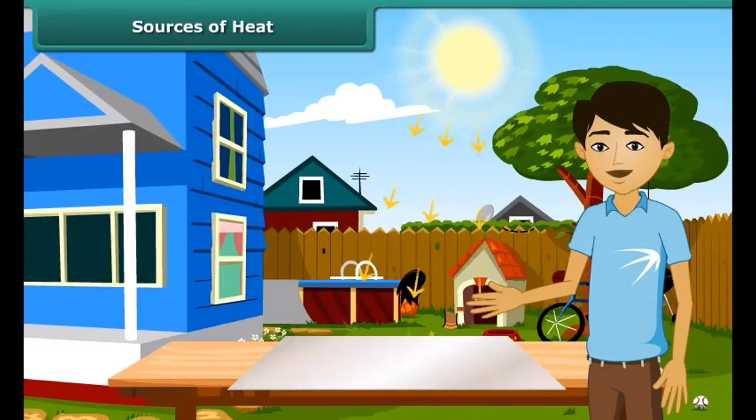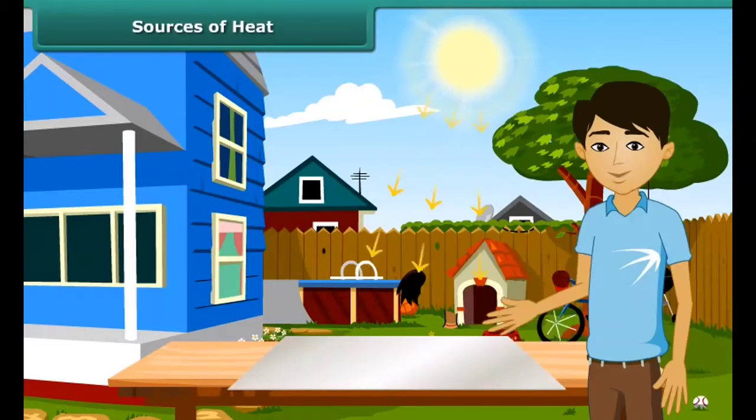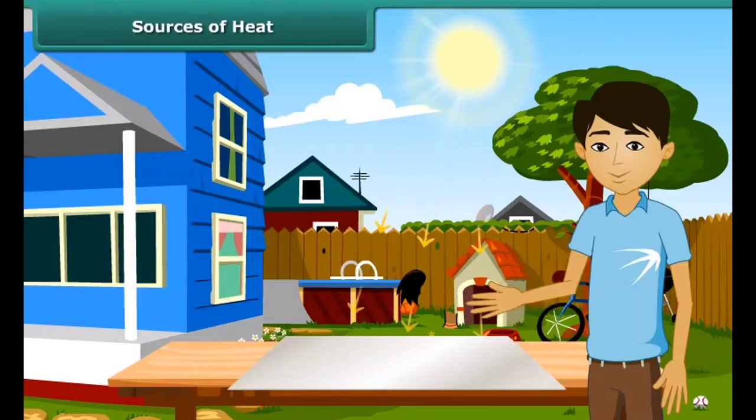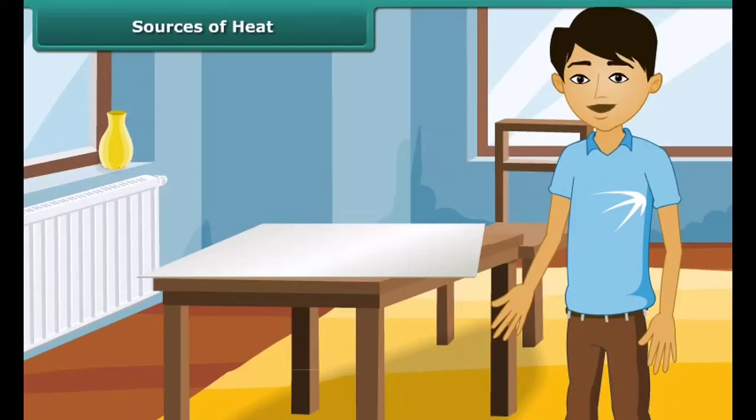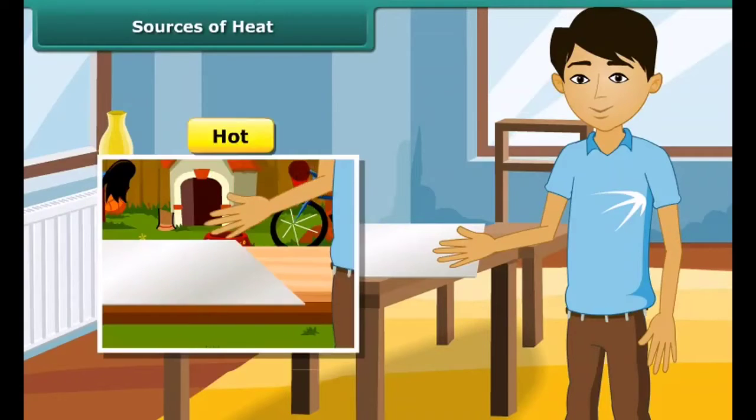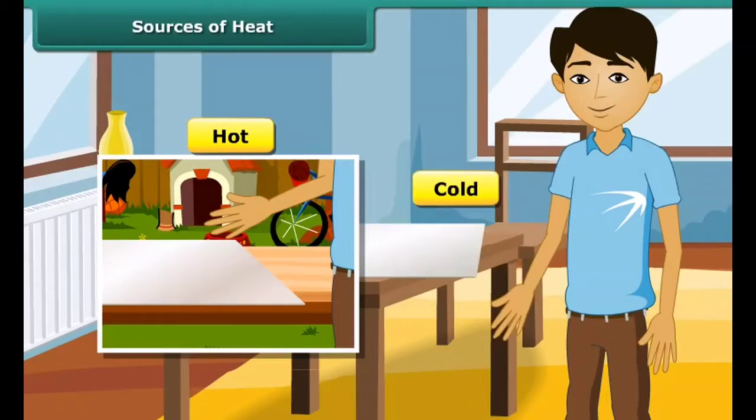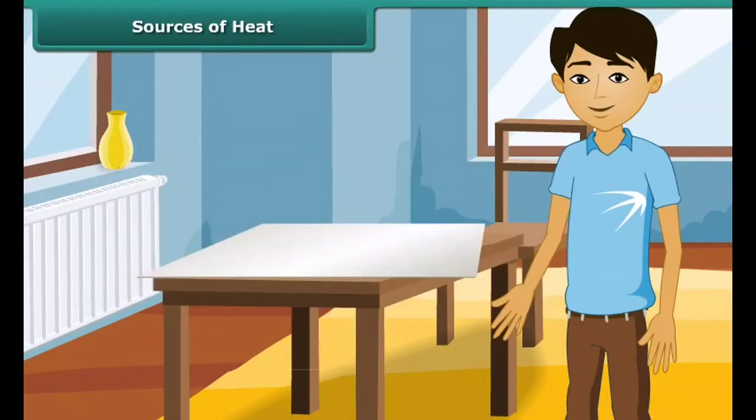Let us perform an experiment. We keep a tin or aluminium sheet out under the sun and touch it after some time. We then place the same tin or aluminium sheet inside the house. Touch the sheet after some time. In the first case, we feel hot, and in the second case, we feel cold.